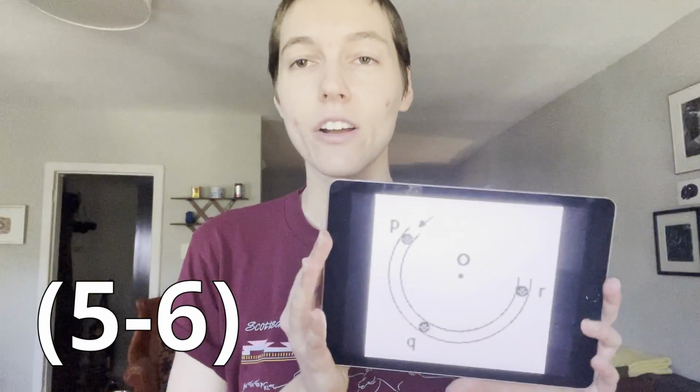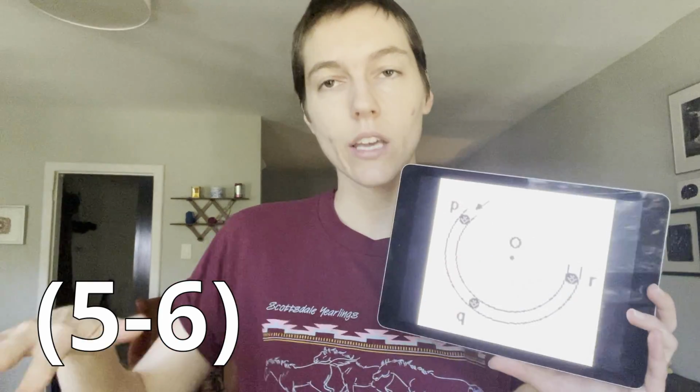Okay, questions 5 and 6 both use this diagram. So you're going to have to refer to this diagram to answer both of these questions. So what the diagram is supposed to be showing is like the surface of a game. You're playing a game on a table, and this diagram is a top-down view, like a bird's eye view. So this plane is like the plane of the table. We're looking at it from above.